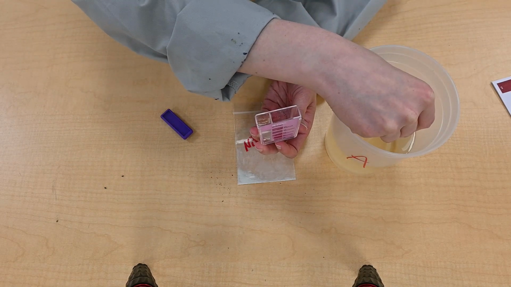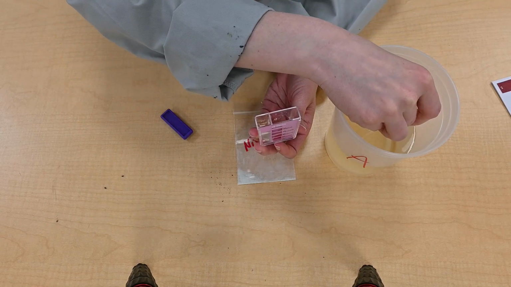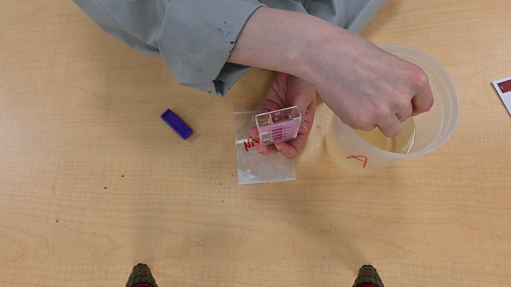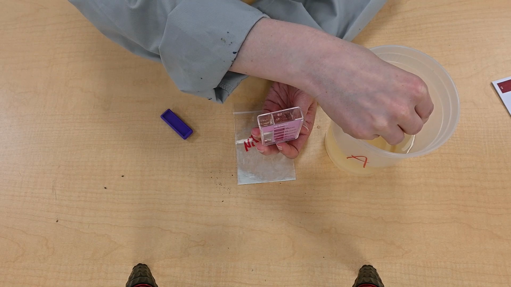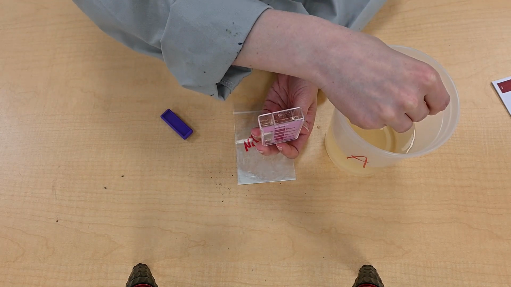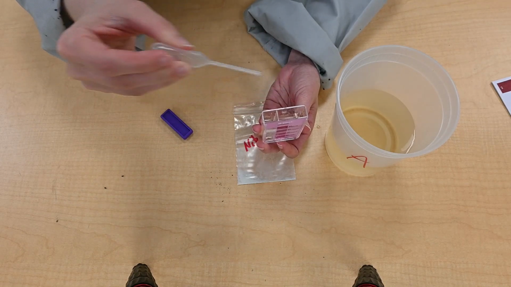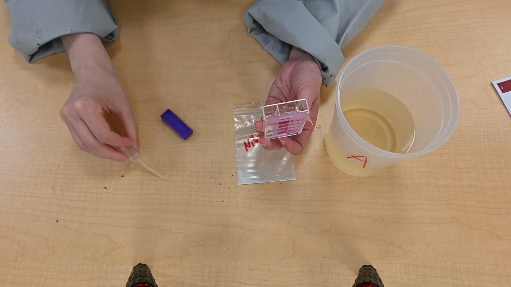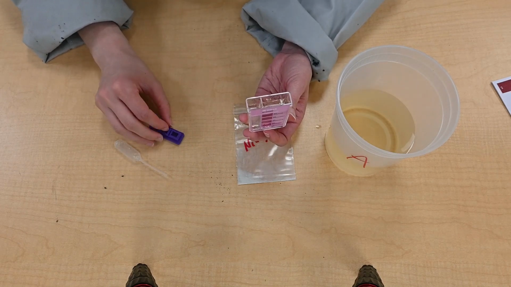This is to account for any discoloration that the solution may have right off the bat. Once you have it filled, you can take this back to your station and continue to work on it yourself.